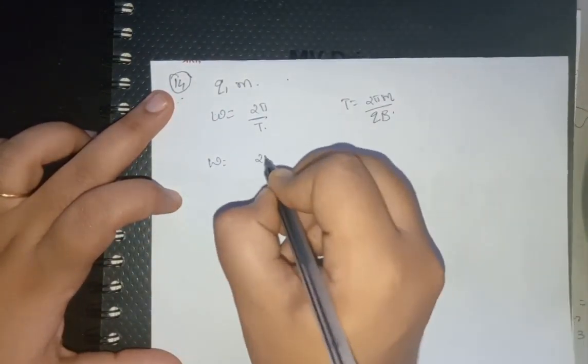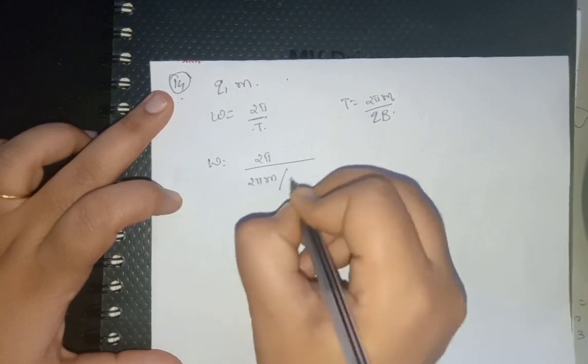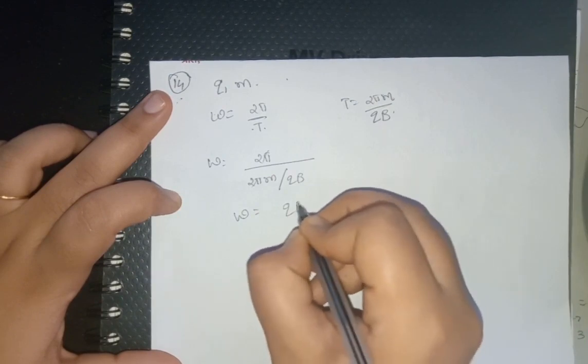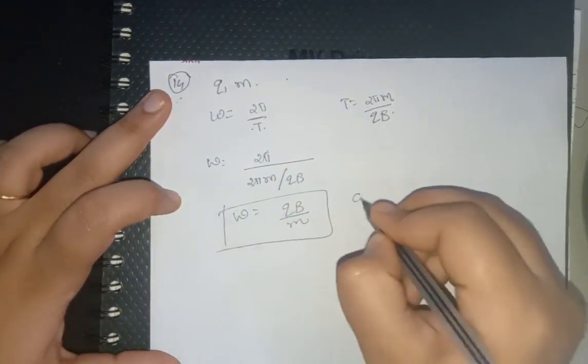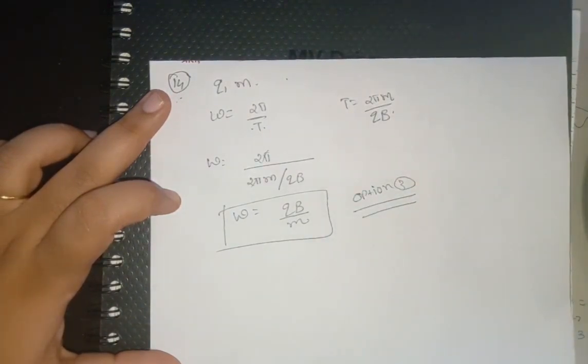So write this value, 2 pi divided by time period, 2 pi m upon qB. This 2 pi will get cancelled out. So omega will be qB by m. So option 3 is the correct option.